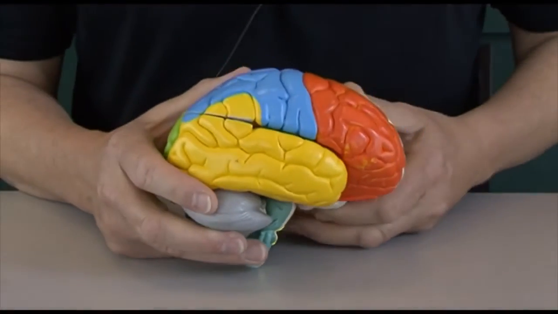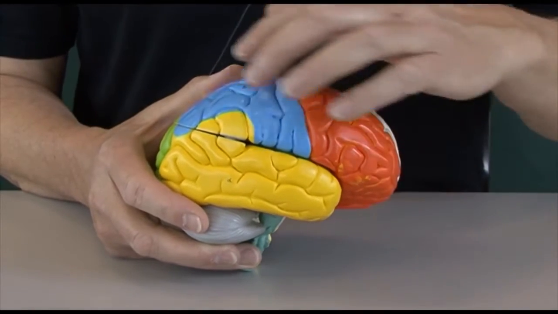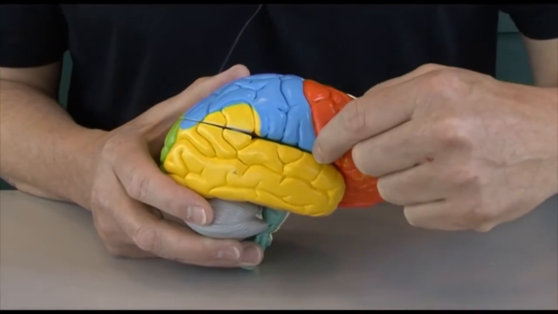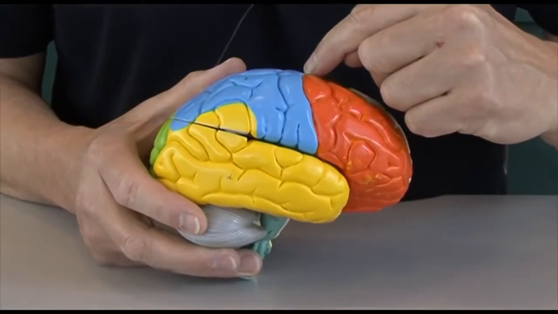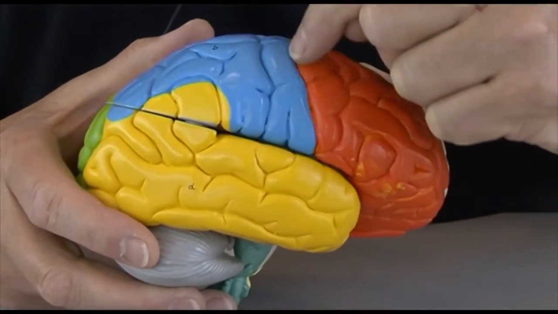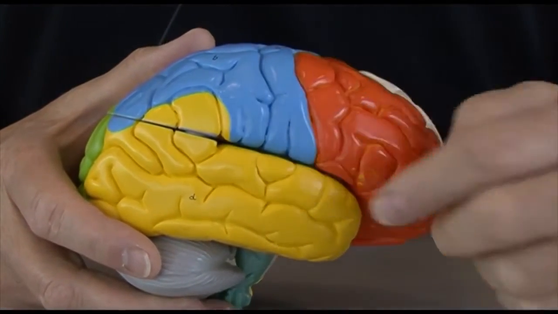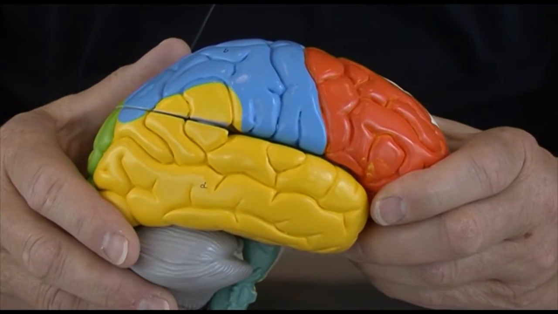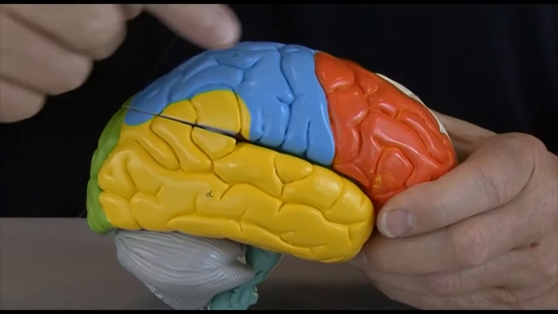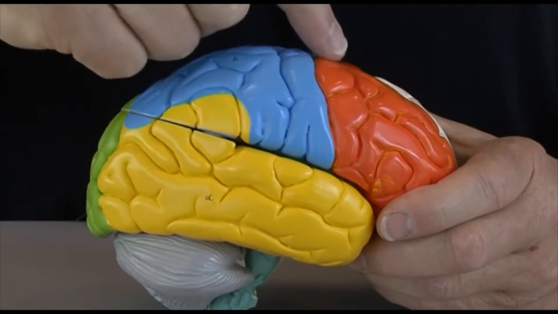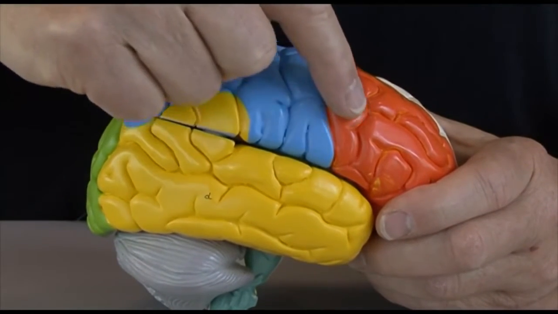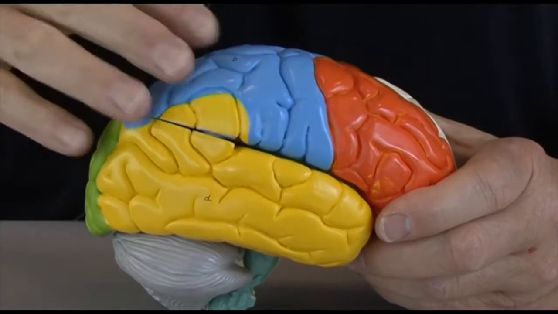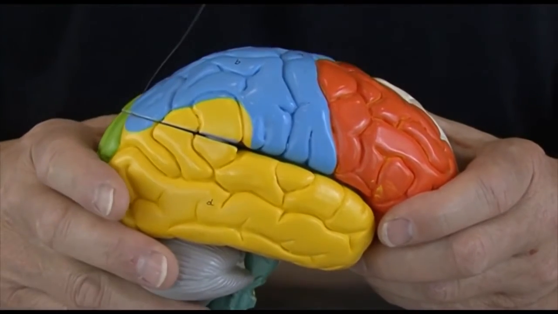Now between the frontal lobe and the parietal lobe, this line up here is called the central sulcus. Because the surface of the brain rises and falls. It rises in these raised areas. That would be called a gyrus. Collectively they're called the gyri.